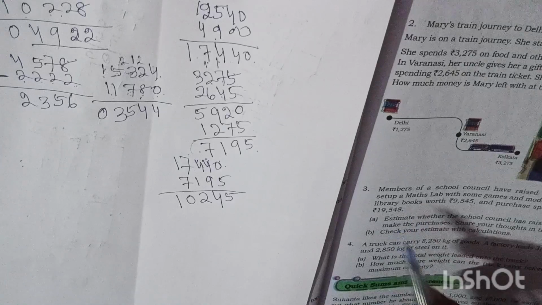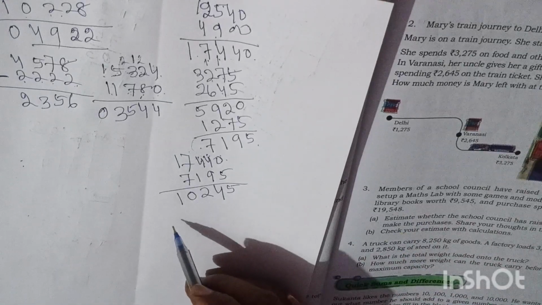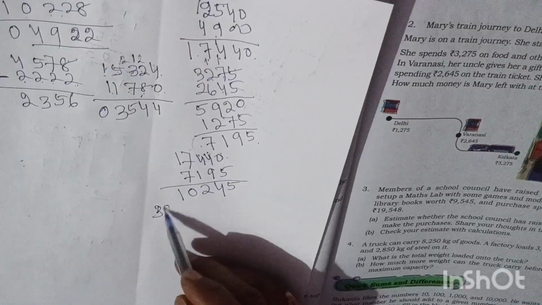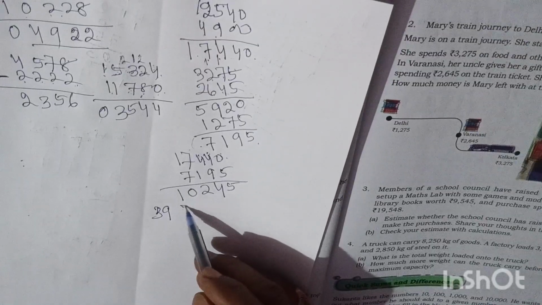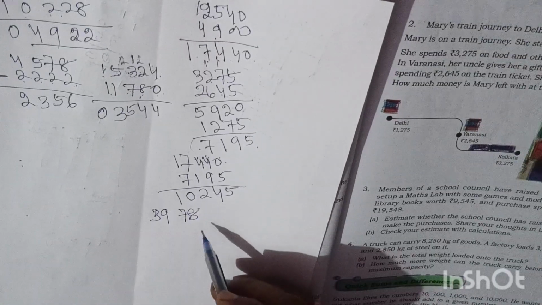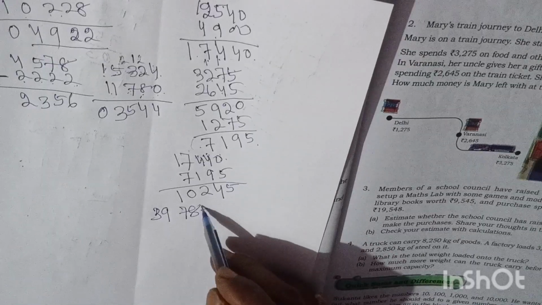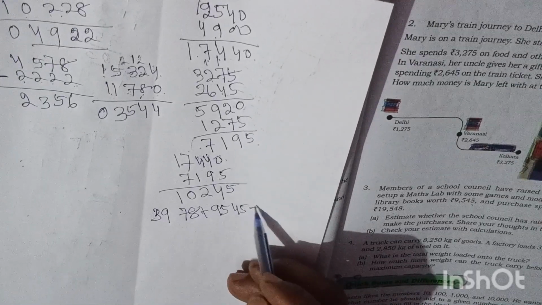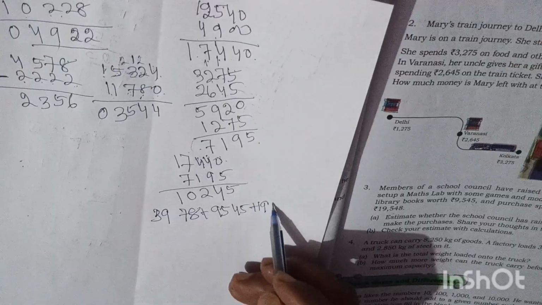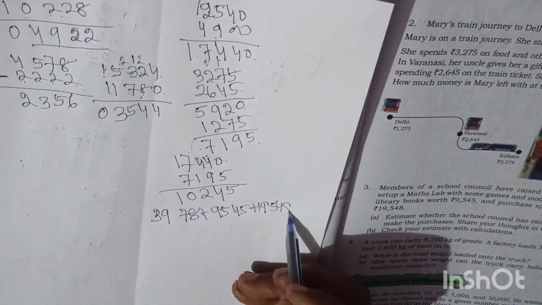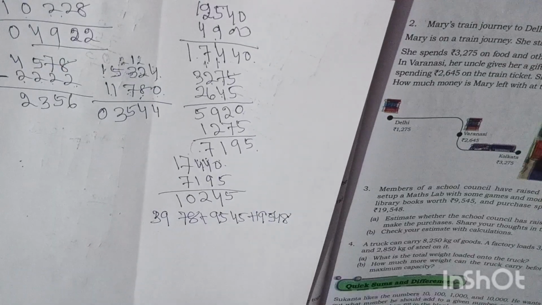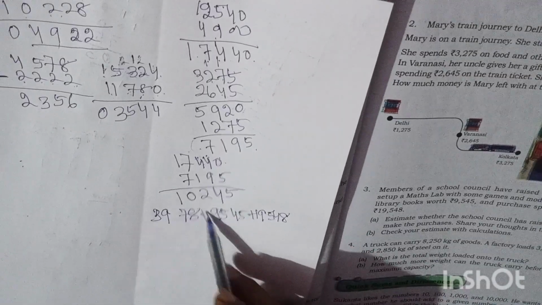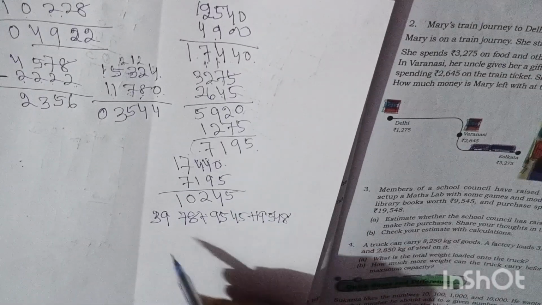First you add those two numbers, then the third number.